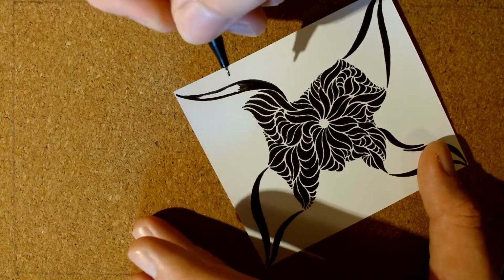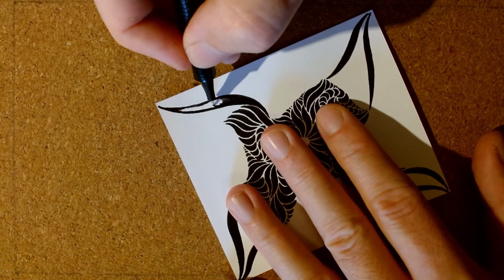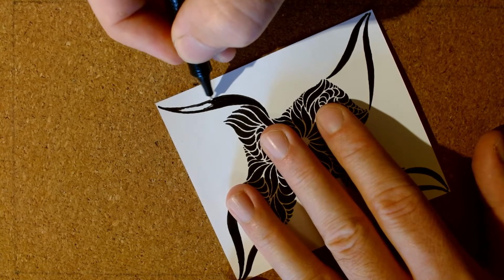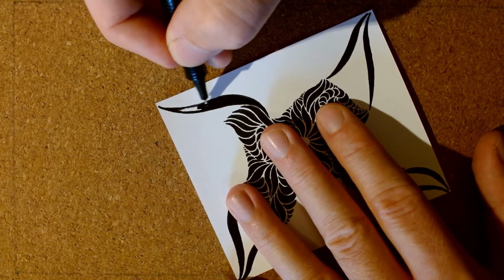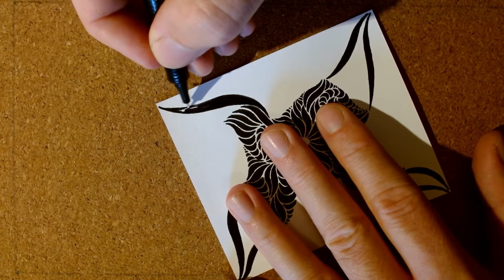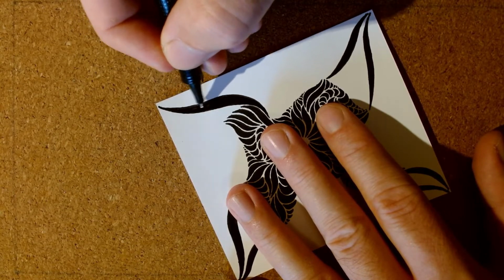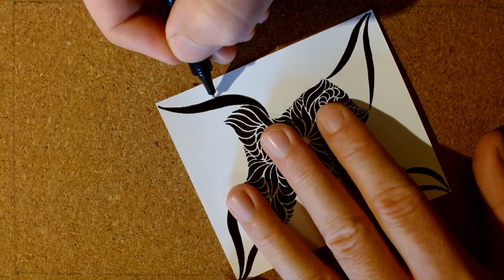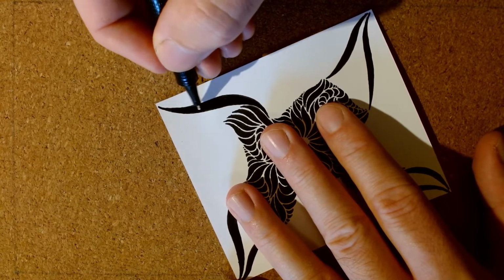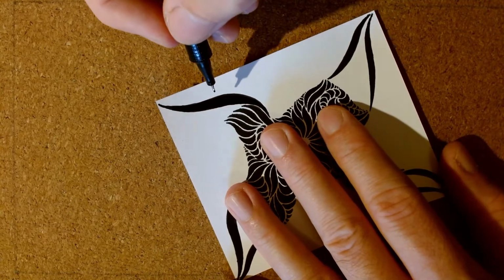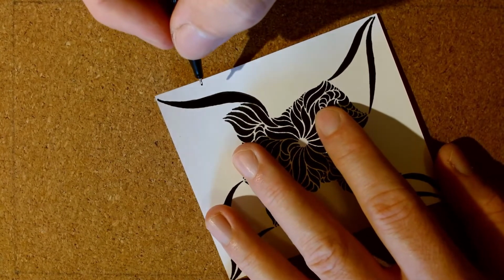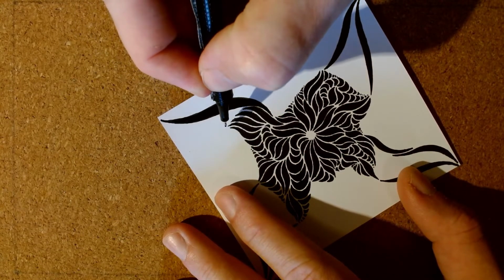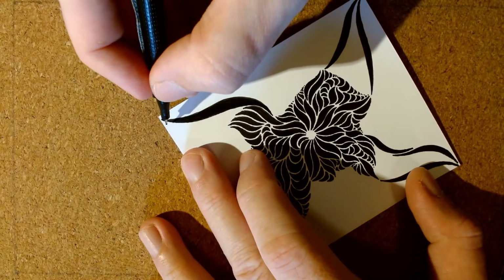Oh, this pen is really not covering nicely. Come on. Okay, I think I'm just going to switch over to a different one, because this is going to take way too long to finish it with this one. And I don't want to rob your time. Already over an hour now. Okay, yeah, let's go with this one.